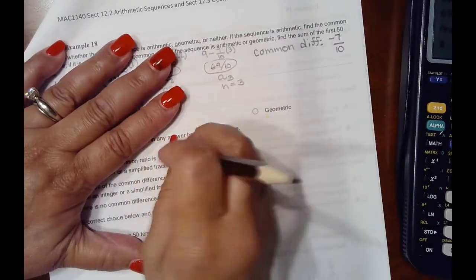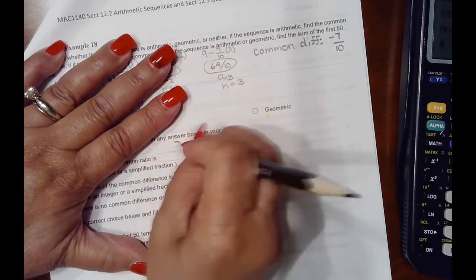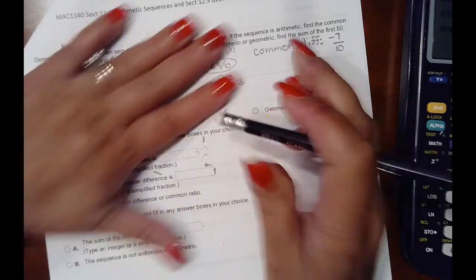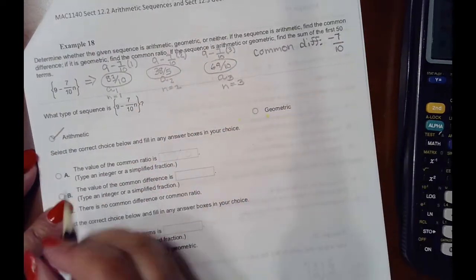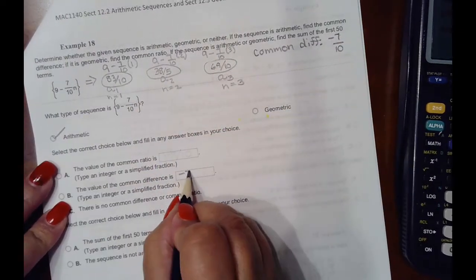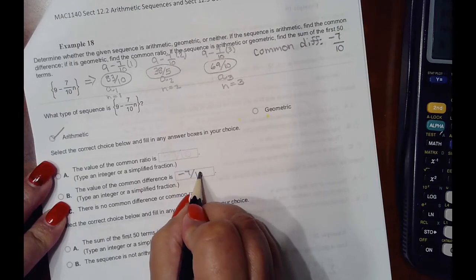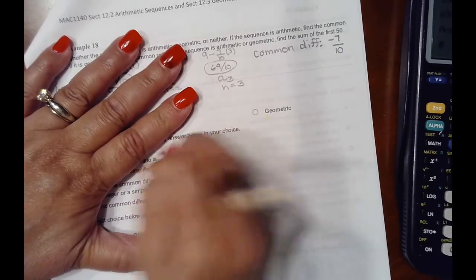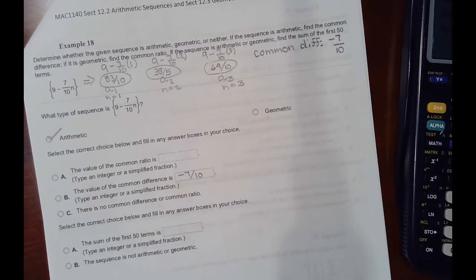Oh, I put it in the wrong spot. It's supposed to be common difference, so this doesn't go here. Common ratios are for geometric sequences. So the common difference was negative 7/10. Then select the correct choice below. Fill in any answer boxes in your choice.